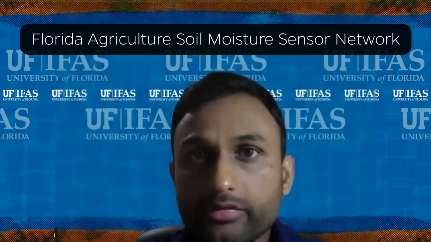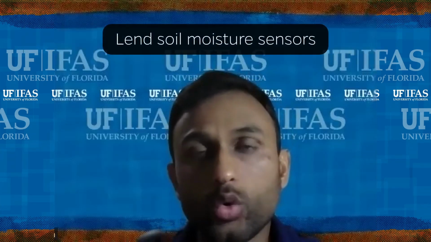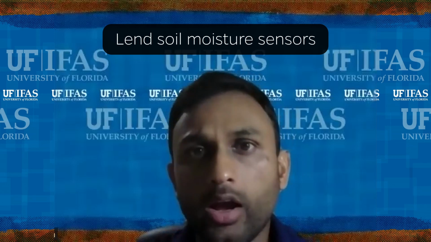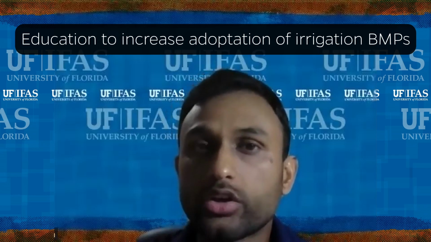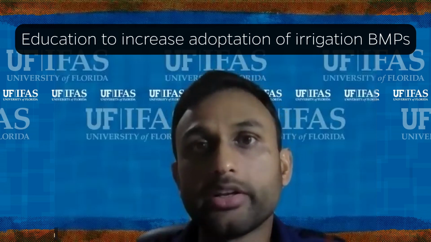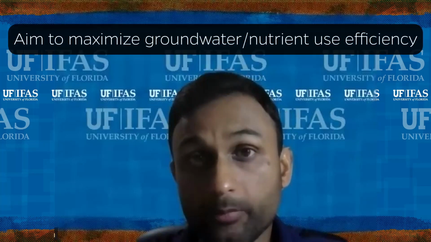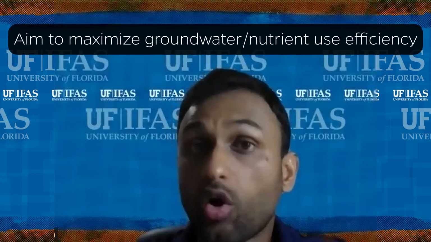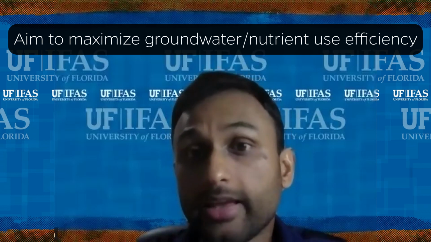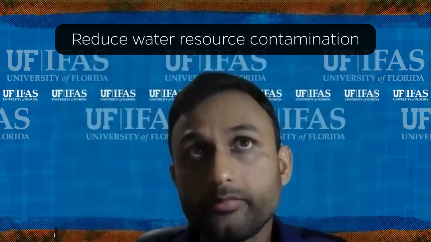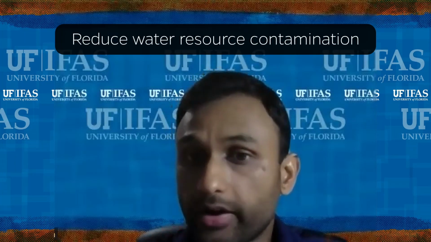The main idea of this network is to lend the soil moisture sensor to interested producers and educate these producers as well as extension agents to increase the adoption of best management irrigation practices in the state of Florida, with the aim to maximize the crop water use efficiency and nutrient use efficiency, but at the same time reduce the contamination of water resources in the state of Florida.